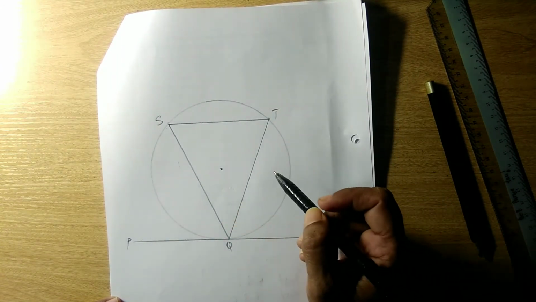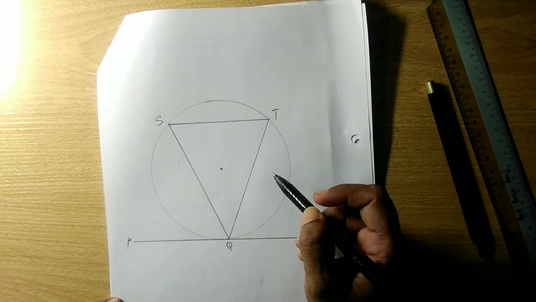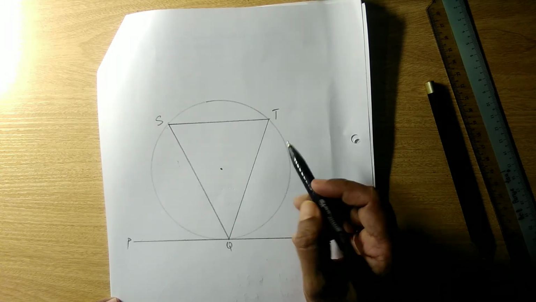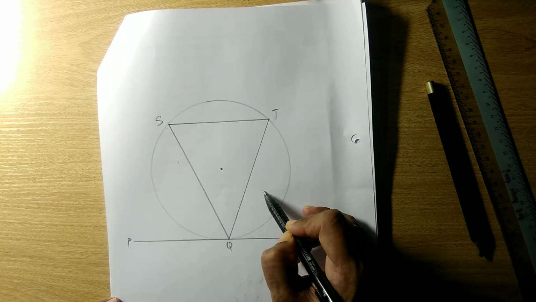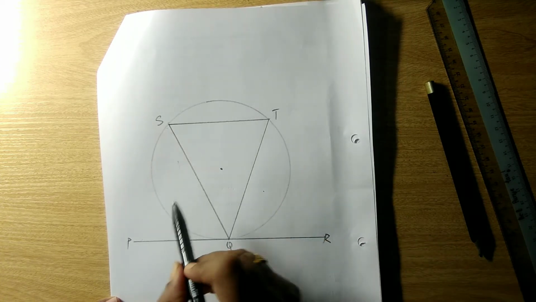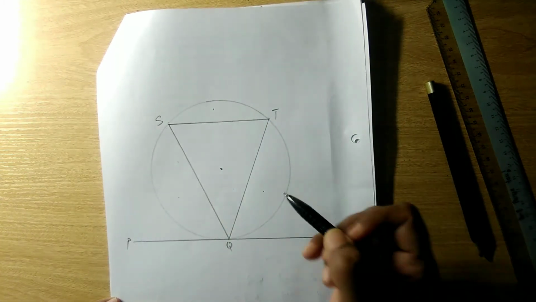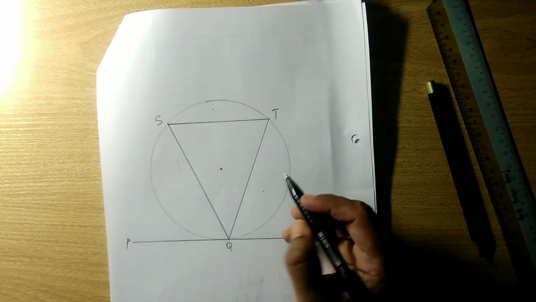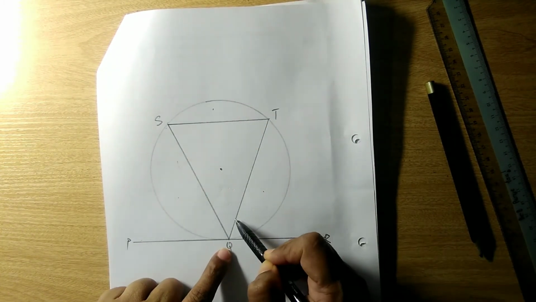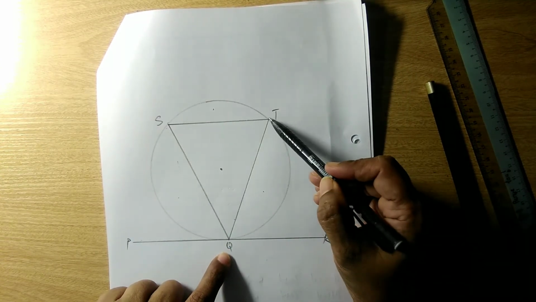If we go back to the concept of segments done previously, this is one segment, two segments, three segments. Now QT is a chord.